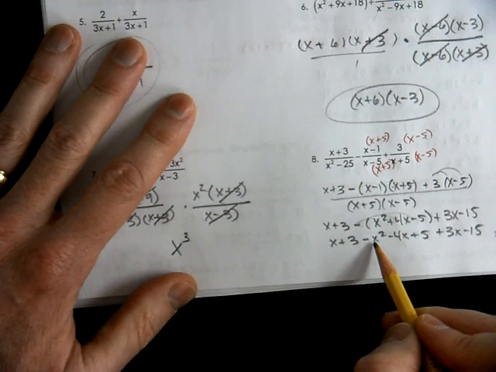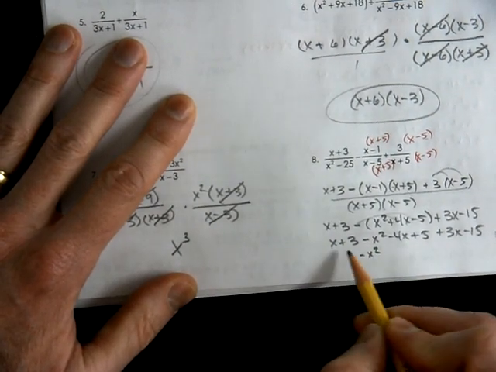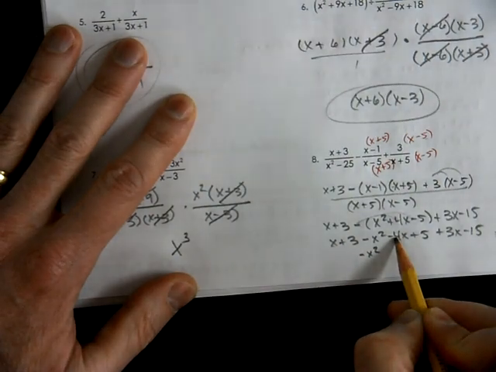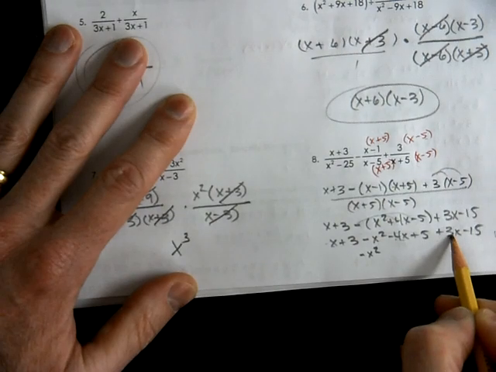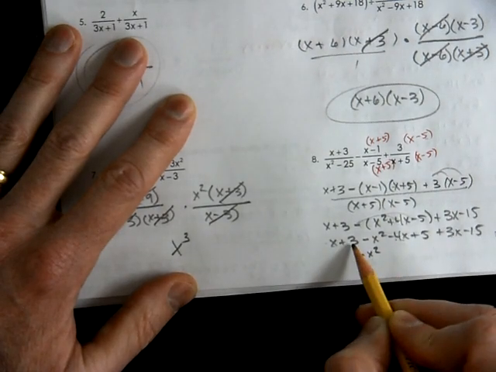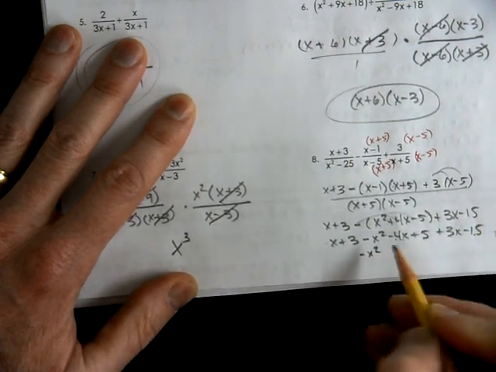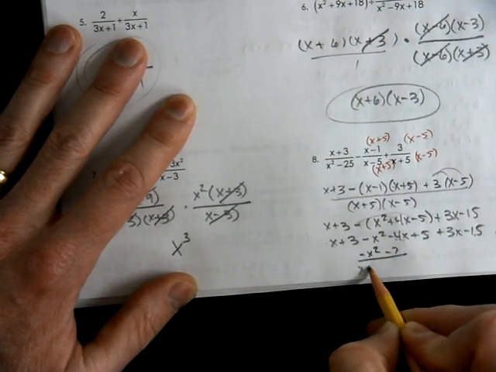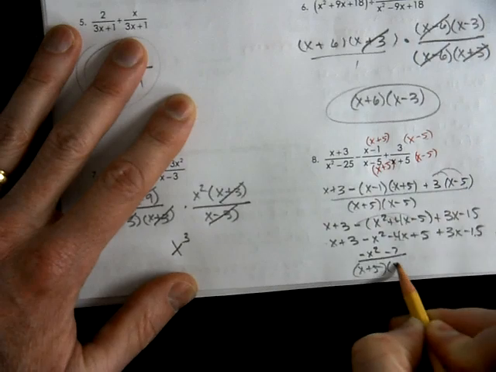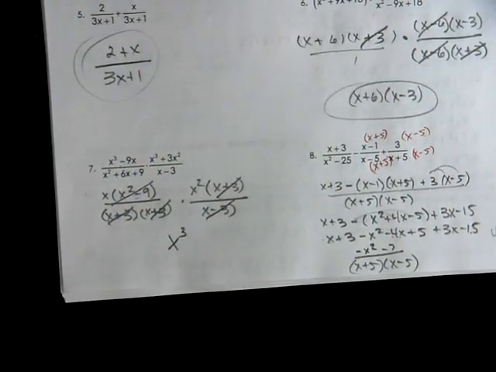That's going to be ugly. Negative 4, so that's negative 3. Plus 3 more, so that's out. 3, that's 8. Negative 7. Something like that.